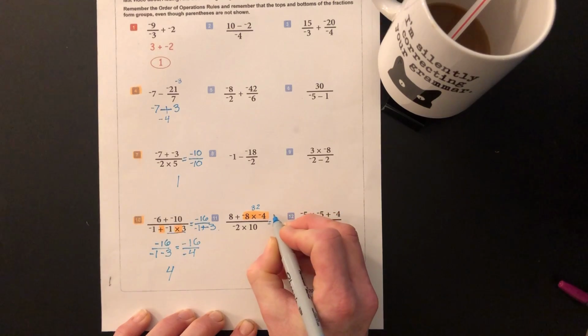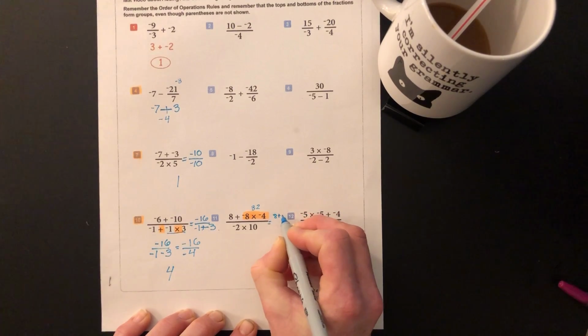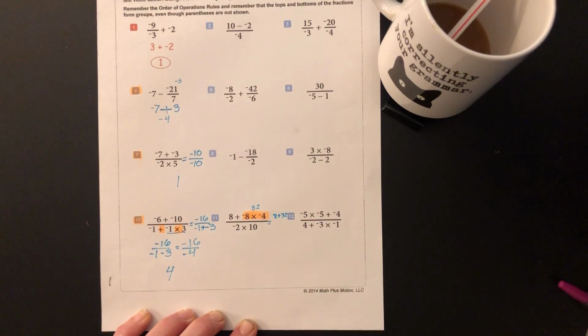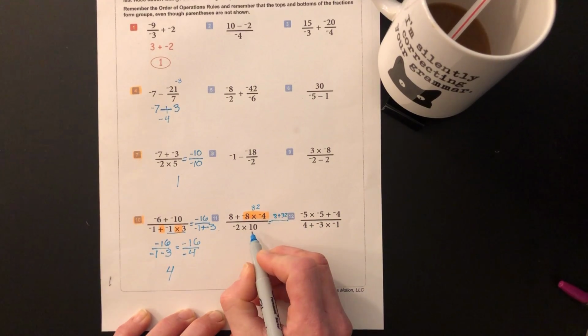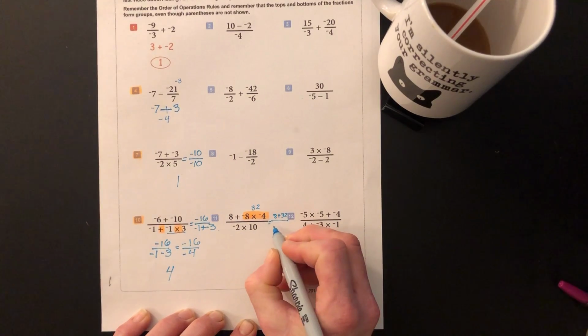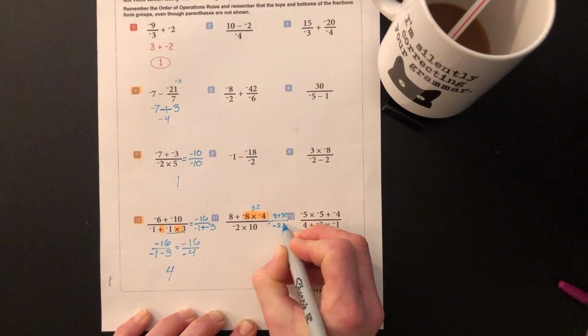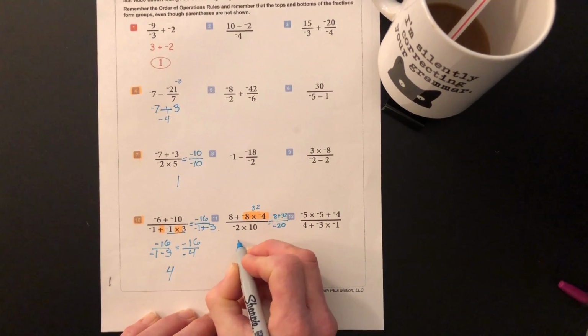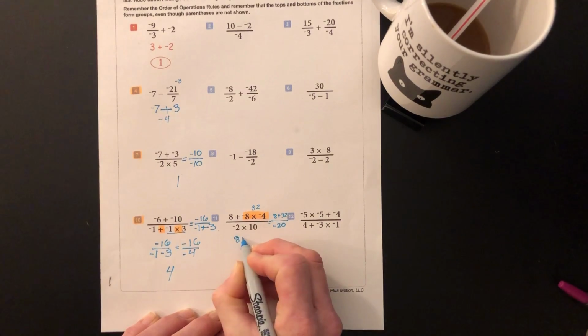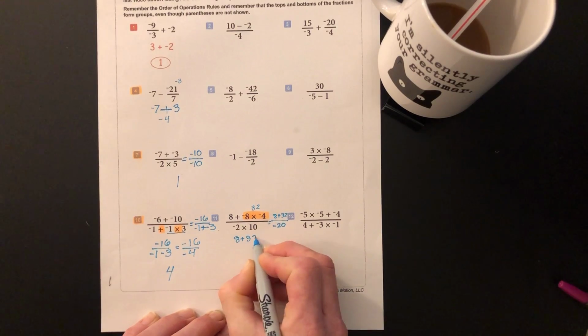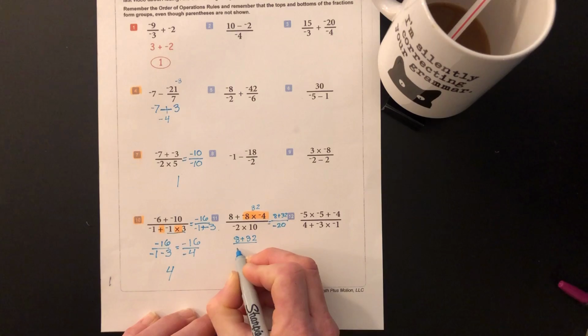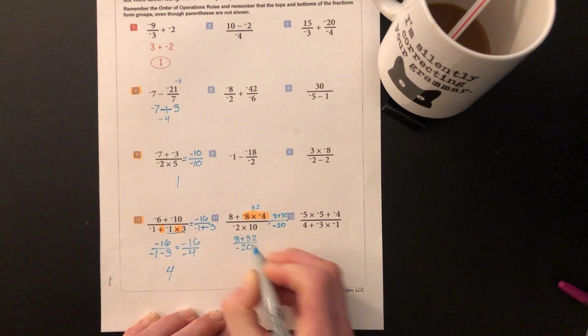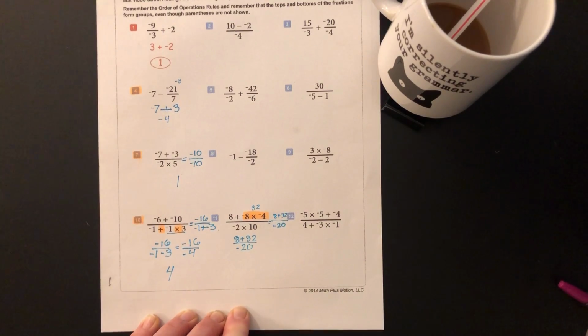So I have 8 plus 32 divided by negative 2 times 10 is negative 20. So your first step, I'm going to rewrite it neater, is 8 plus 32 divided by negative 20. So you take it from there to finish.